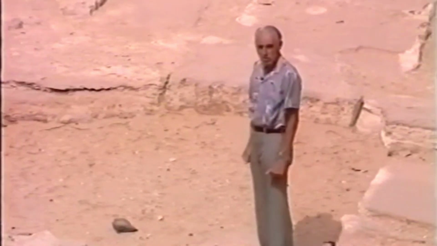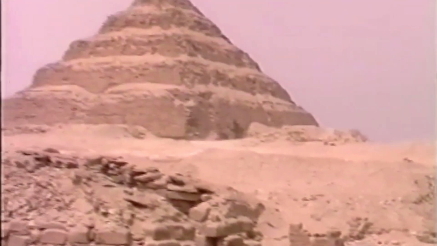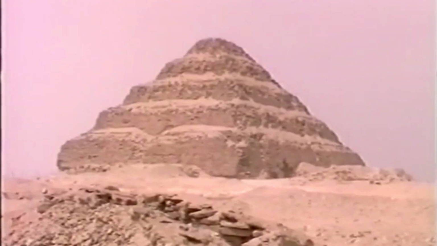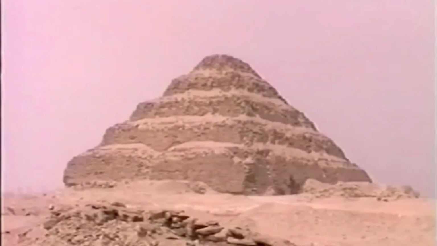Now, when we come to the 3rd dynasty, there was a dramatic development, and we find that at Saqqara. Let's go there and have a look. We are now at the so-called step pyramid of Saqqara, which you can see over here. And in this pyramid, we have 2 significant steps forward. It was made for King Zoser of the 3rd dynasty by his architect Imhotep.